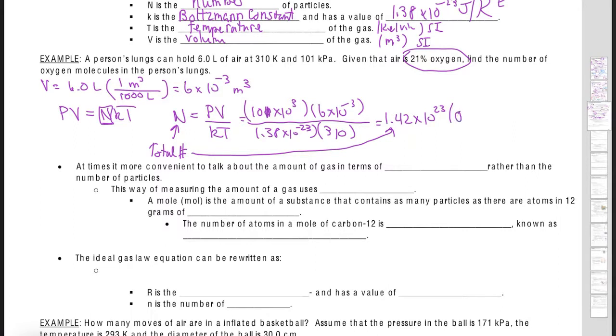So we only want oxygen. It tells us that it's 21%, right? And so we're going to get 2.97 times 10 to the 22 oxygen particles. They could have told us that it was like 52% nitrogen, so we would change that 0.21 to 0.52.